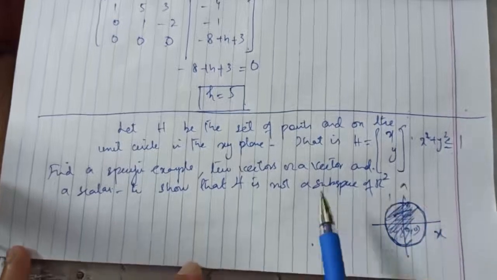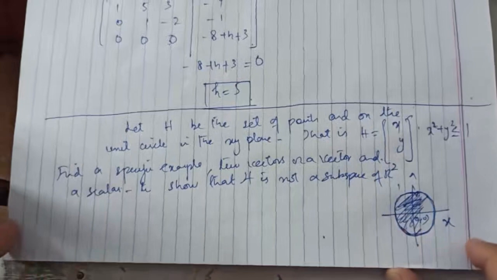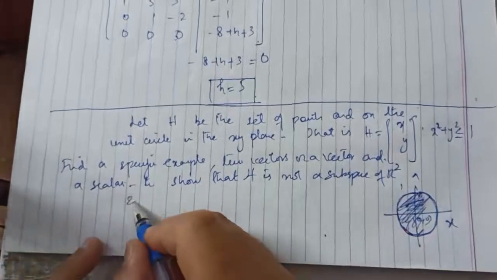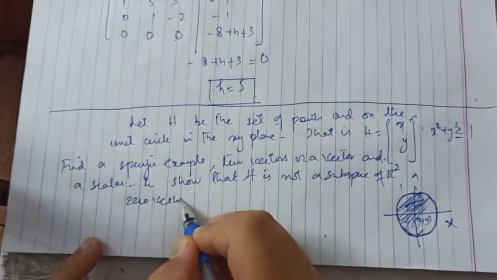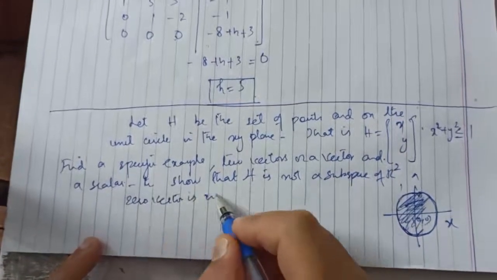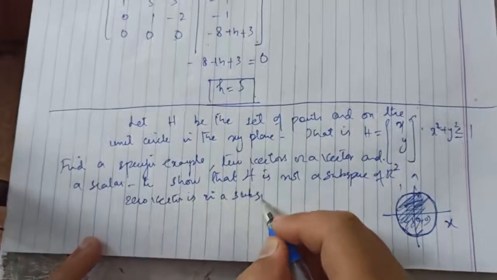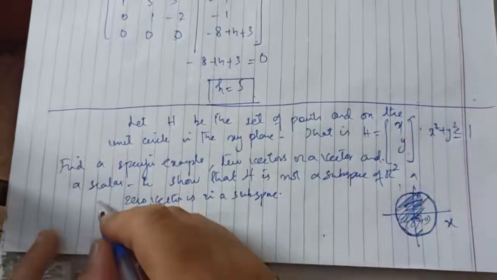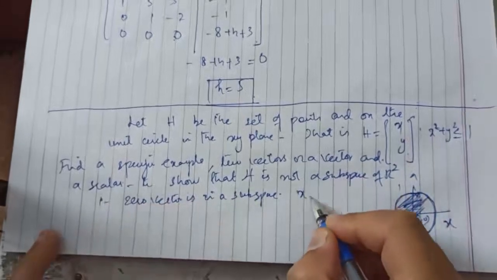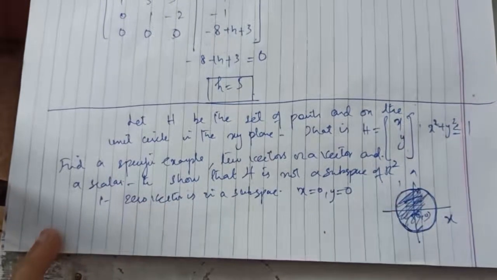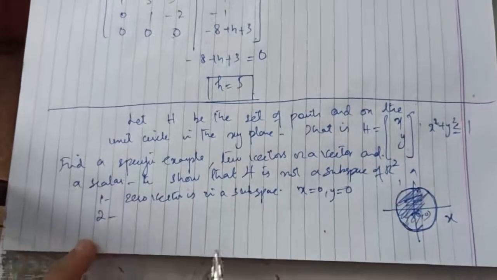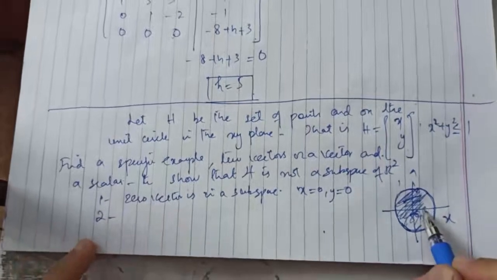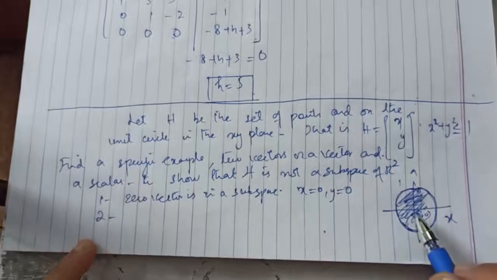So what we need to do here is remember the 3 axioms of a subspace. First one is that the 0 vector is in the subspace, right? So in this case, if x is 0 and y is 0, which in this case it is, the first axiom is satisfied. Now let's look at the second axiom, in which we say that if I add 2 vectors in this subspace, I should get a vector in that subspace, right?